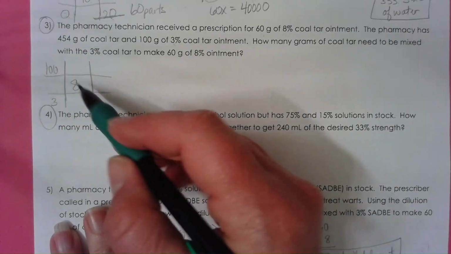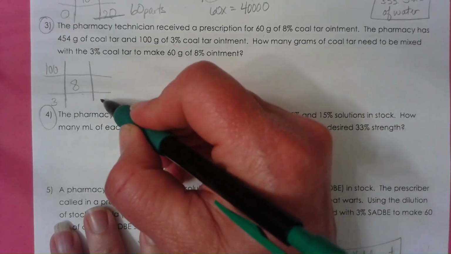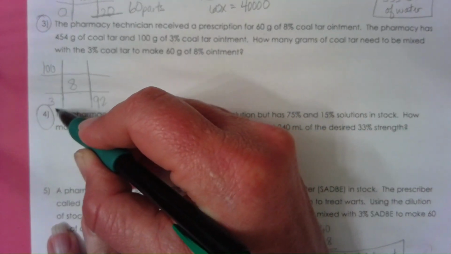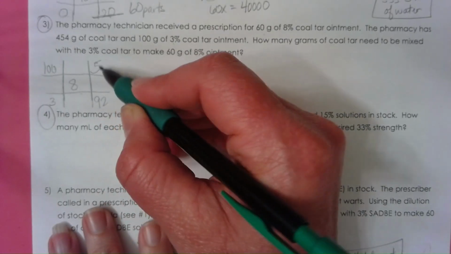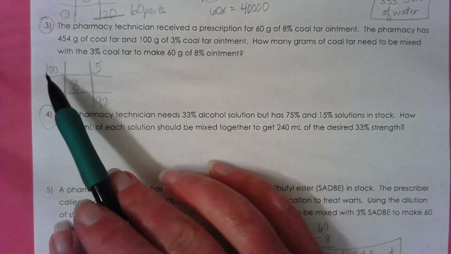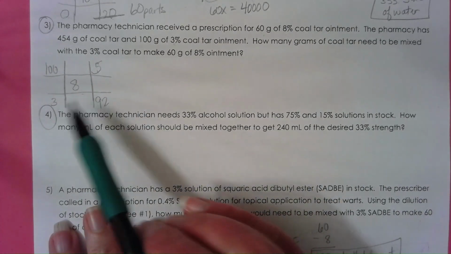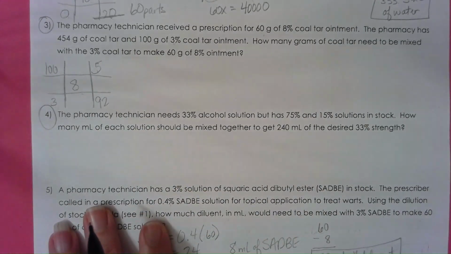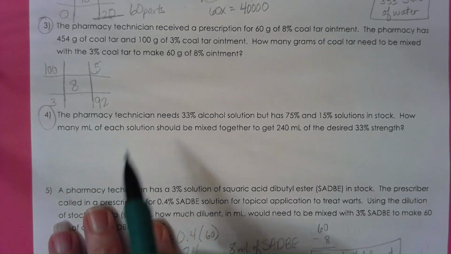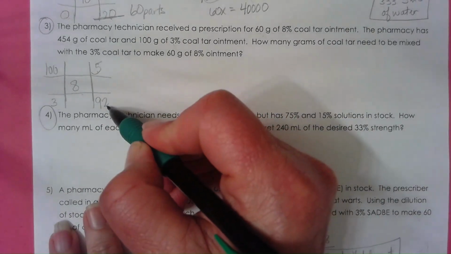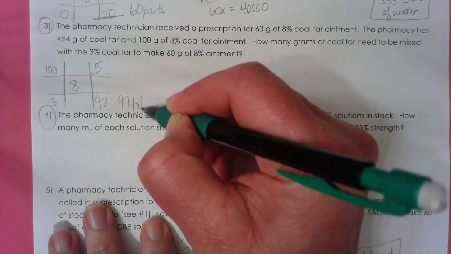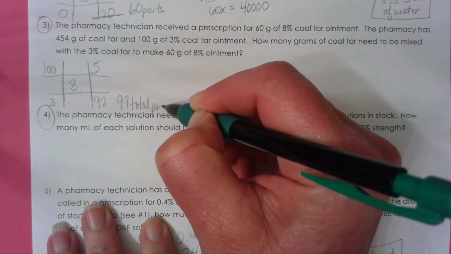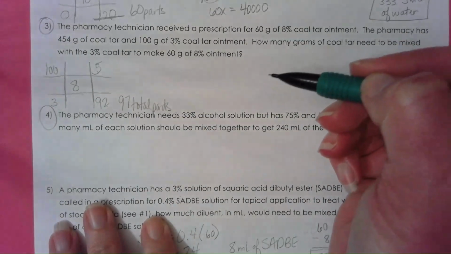Okay, so now 100 minus 8, 92. 3 minus 8, 5. Okay, not a negative number. So now I know I need 5 parts of the 100% and 92 parts of the 3%. Okay, that's what we need. And so 92 plus 5, we know we have 97 total parts. Okay, that's our 97 total parts.